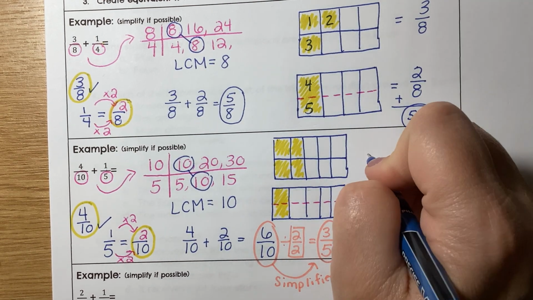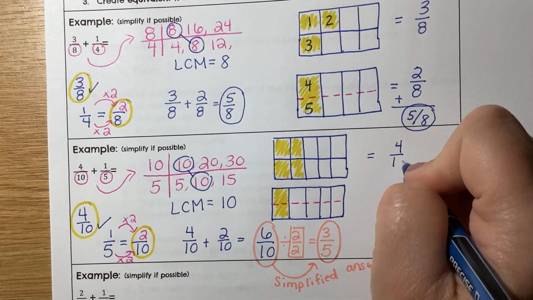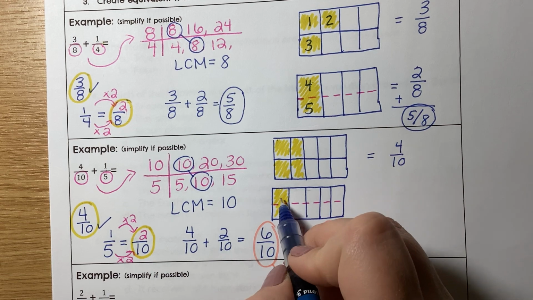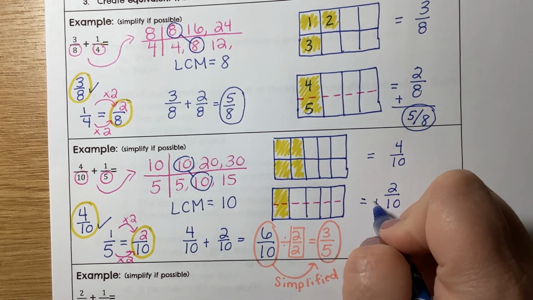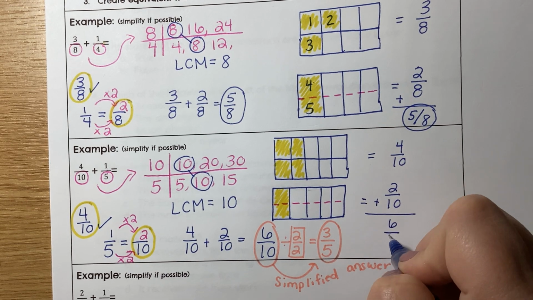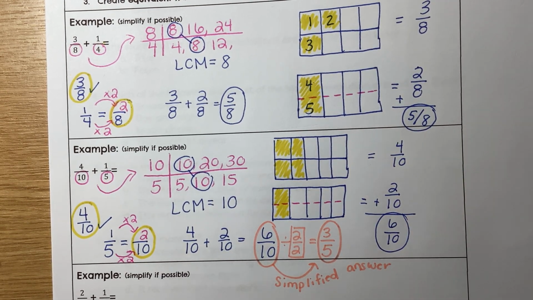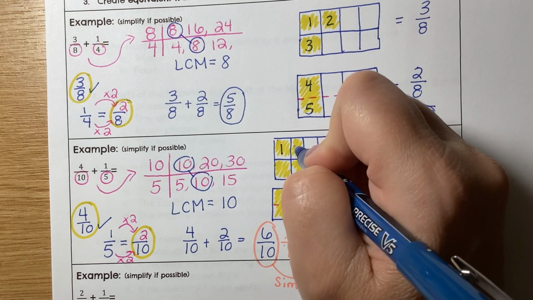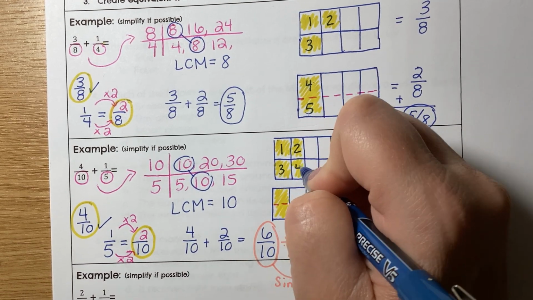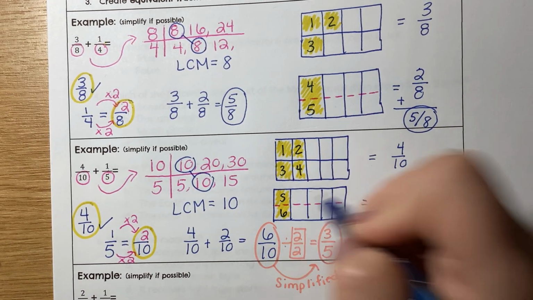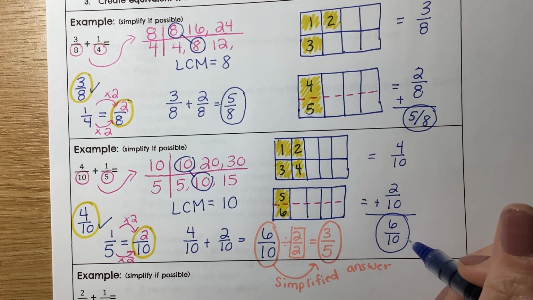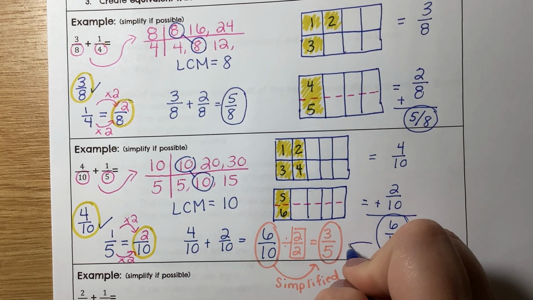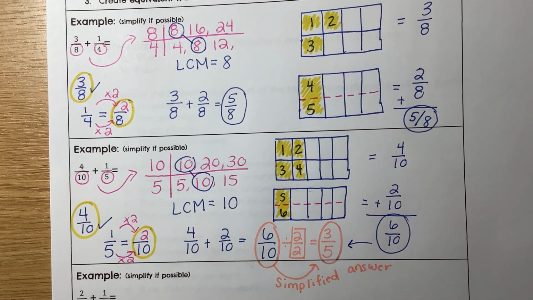My top picture is showing 4/10 still. My bottom picture is now showing 2 out of 10. And when I add those together, that's where I get that 6/10. If I need to count those pieces, I can. 1, 2, 3, 4, 5, 6. 6 pieces that are all 1/10 in size. Remember, this also simplifies to 3/5.